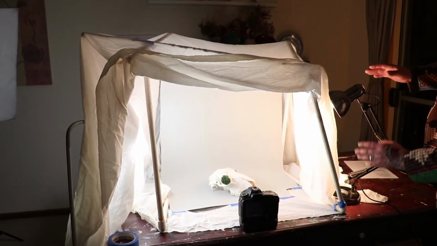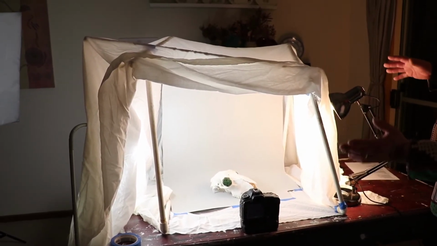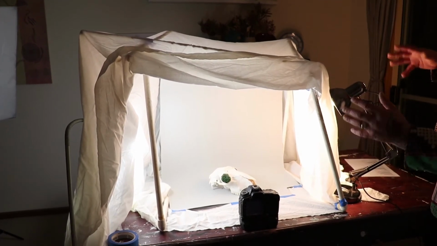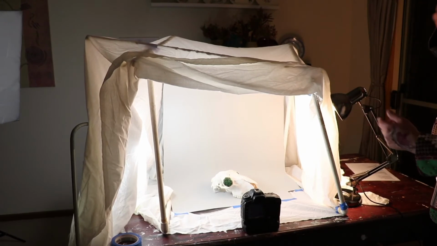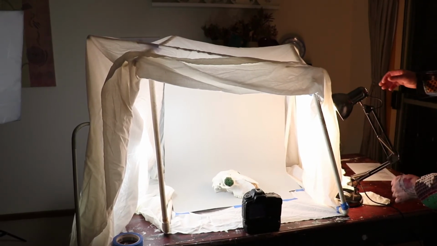You'll notice that the important thing is the position of your lights again. Are you lighting the object? Are you lighting the background? Are you lighting from the front? I'm trying to get both of these to go through the sheet to be more like a softbox.